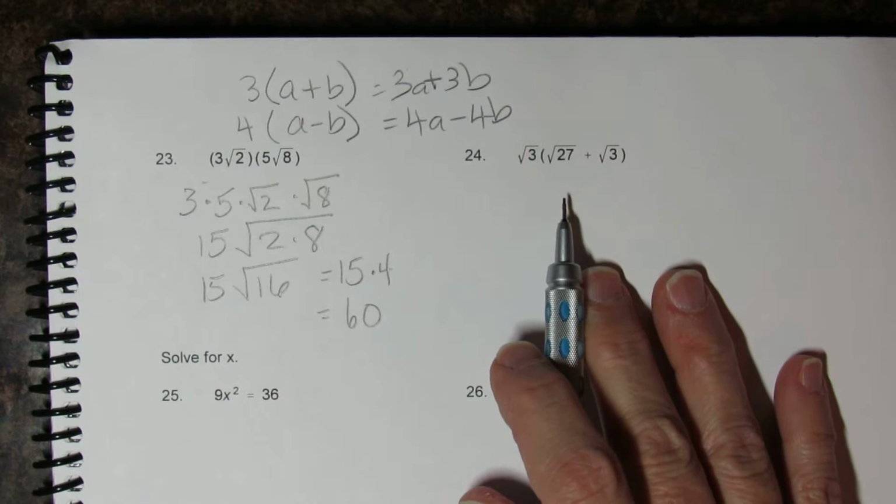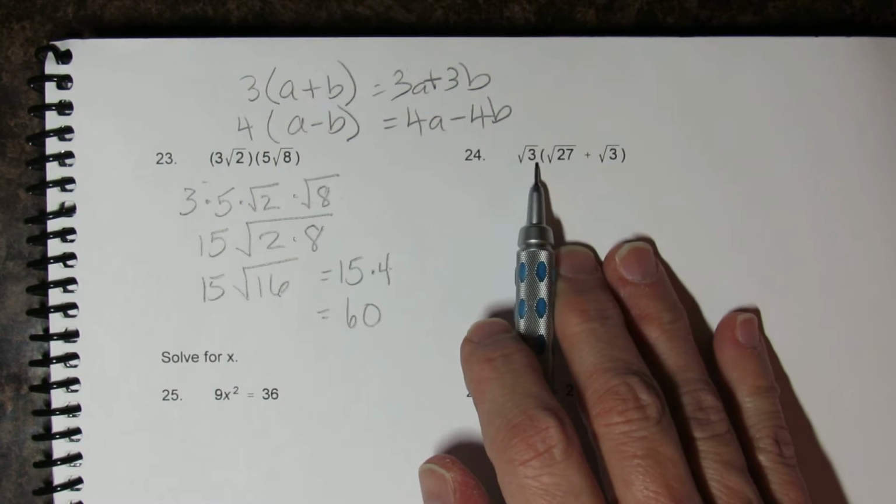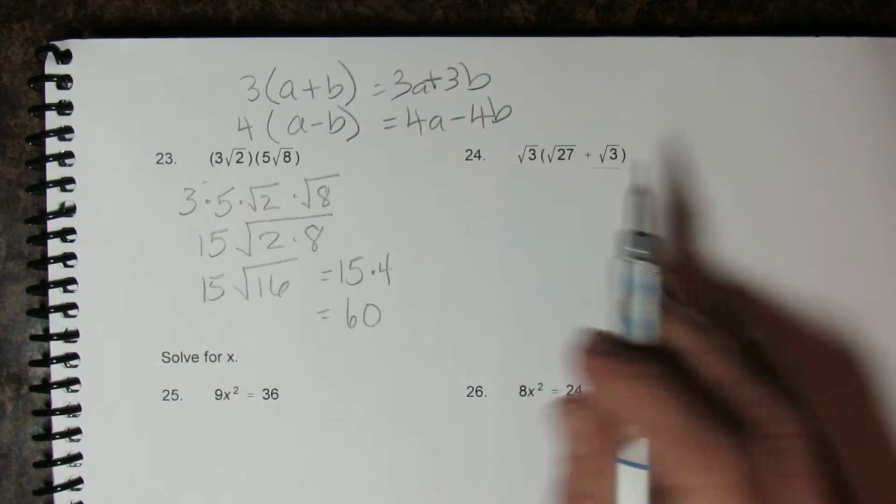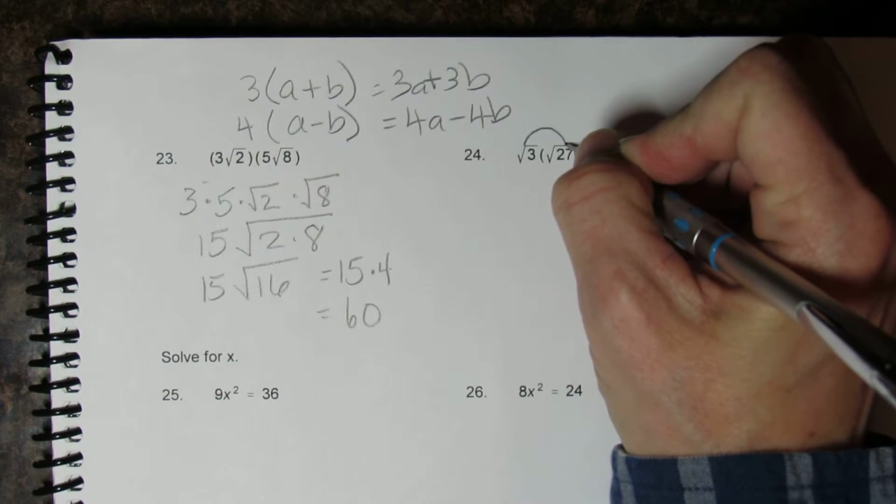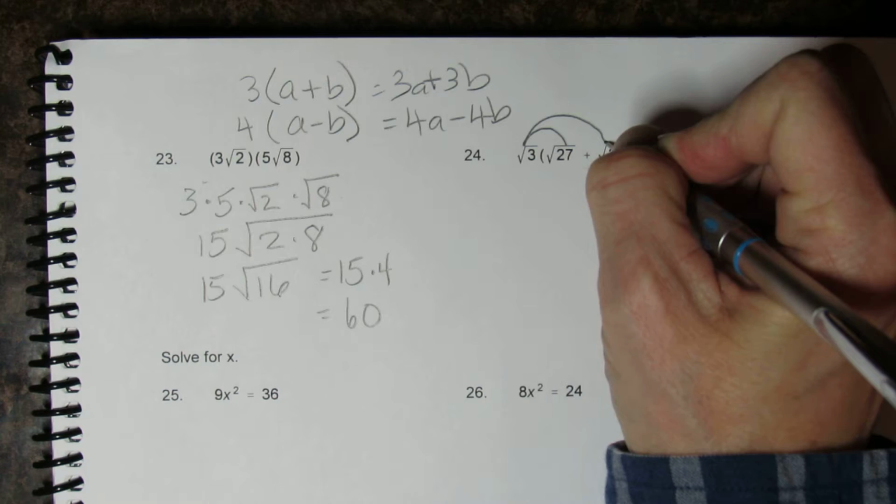So 15 times 4 is 60. On 24, you do use the distributive property. You have a number multiplied by a sum.